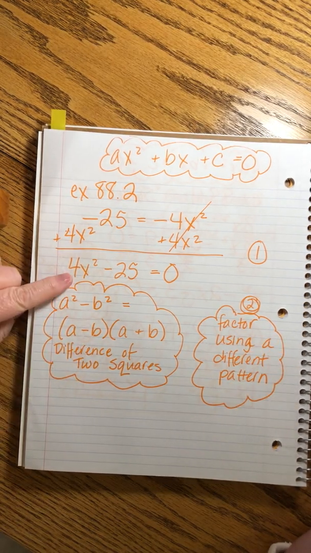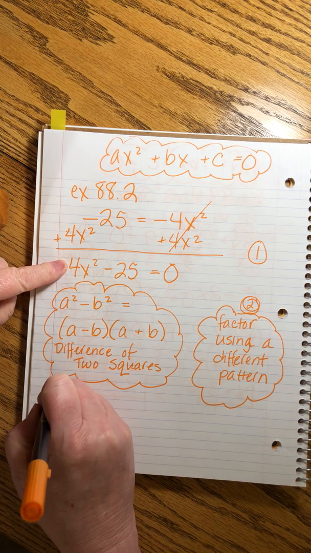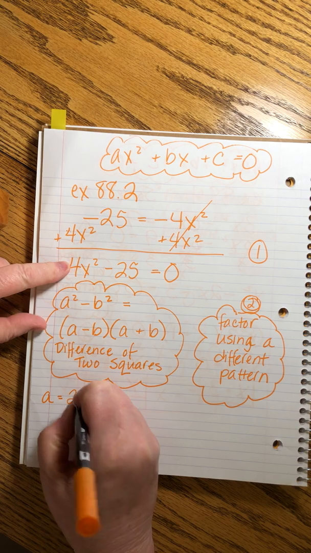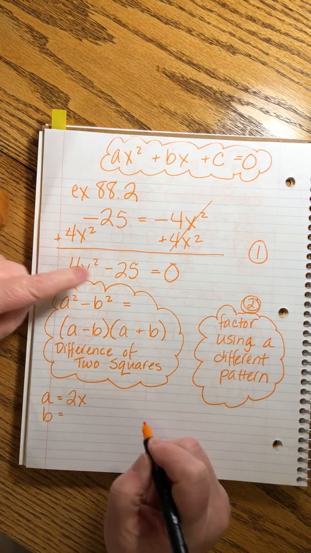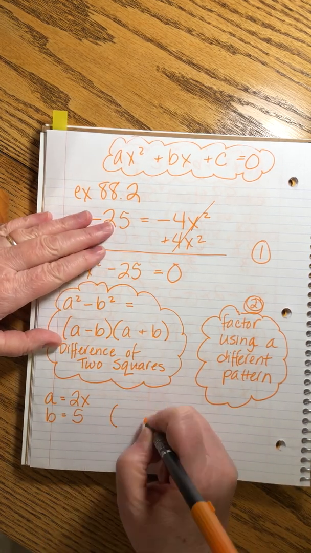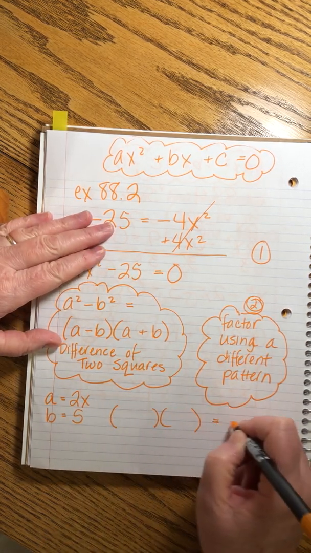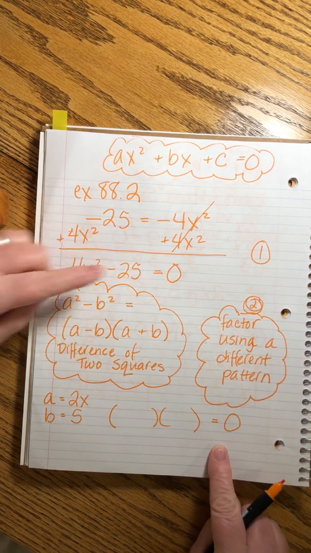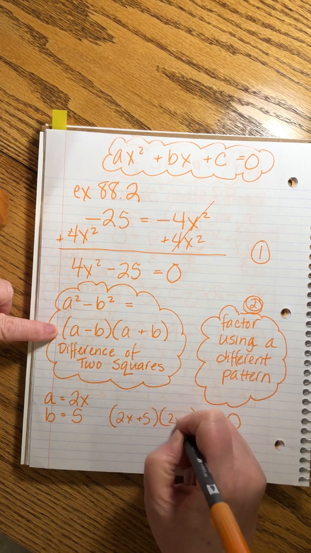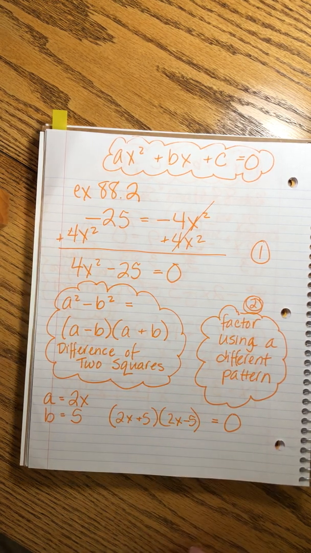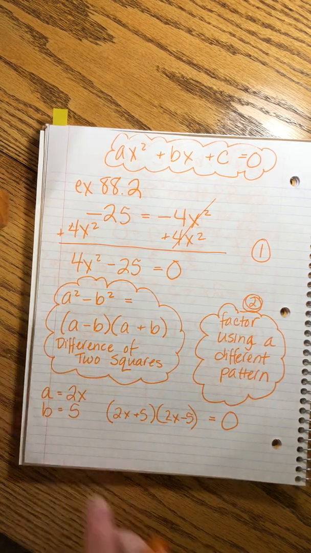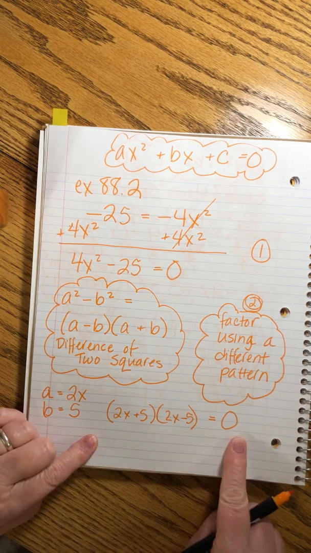So now we can see, all right, in our problem, A, the square root of this first term, is going to be 2x, and B is going to be 5, right? Now we can just write this out. It's still going to be equal to 0. It's going to be 2x plus 5 and 2x minus 5. See how I used our factoring pattern? Just like we did these problems before, it's equal to 0.